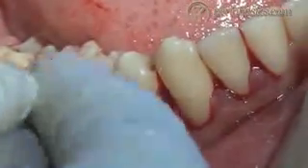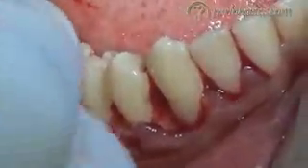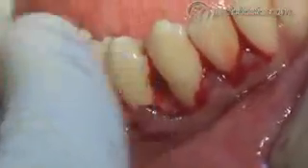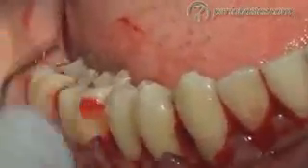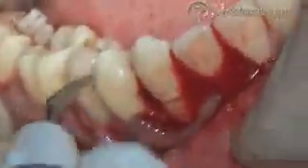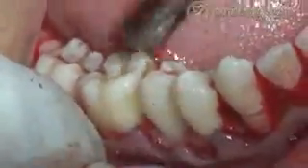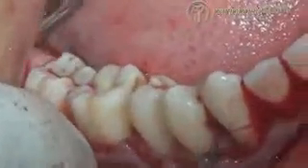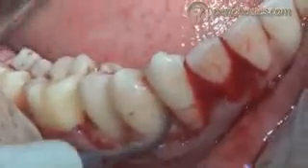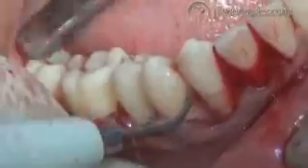And then when we remove the granulation tissue we have to re-inspect the area for any remaining granulation tissue or tissue tags. So all the tissue tags and the granulation tissue is removed. And then we start with the scaling of the teeth. As the root surfaces are clearly accessible to us, we do the scaling. You can see the calculus particles coming out. The root surfaces are scaled and they are made absolutely clean.